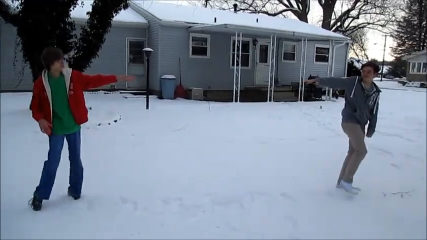A convergent boundary is where two plates move towards each other, and it can cause subduction, a mountain range, and massive earthquakes.